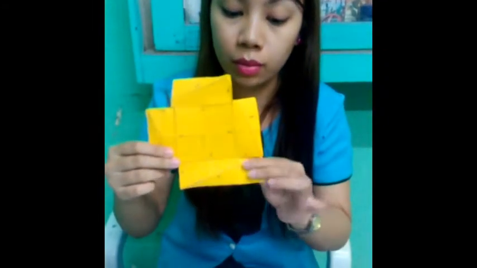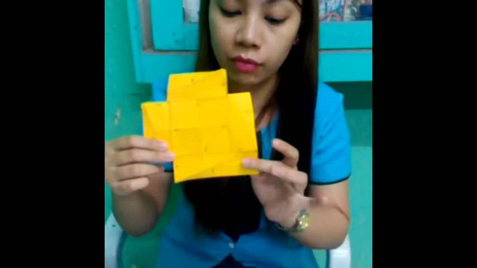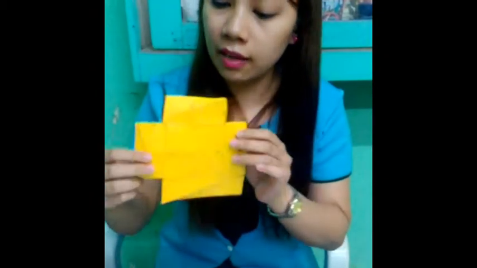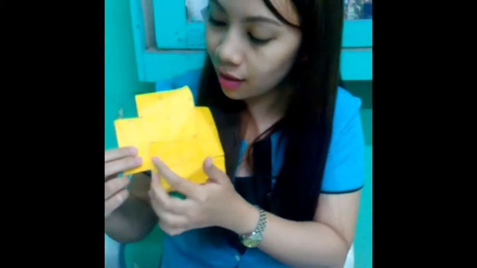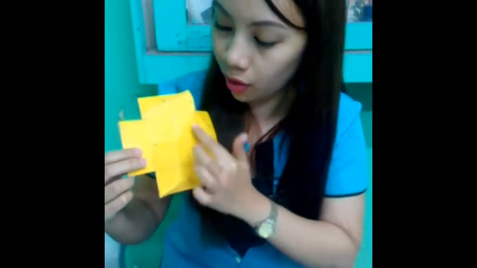If you notice, when we fold the three shorter legs, that is equivalent to the others, so we just have to remain this one. And we have these longer legs. This is now our longer leg, so we have to retain that one.